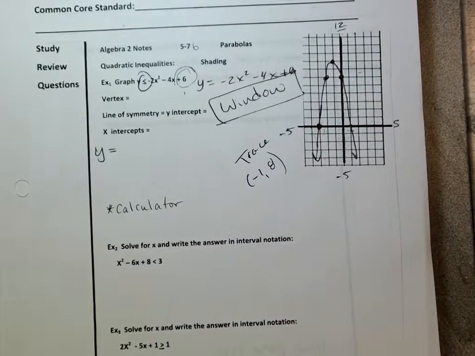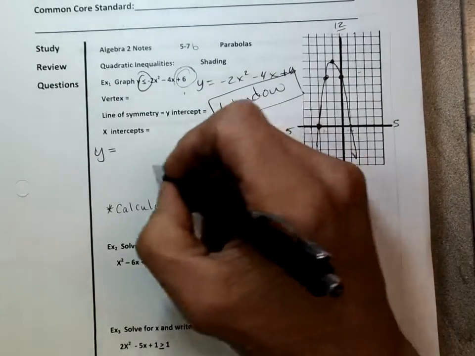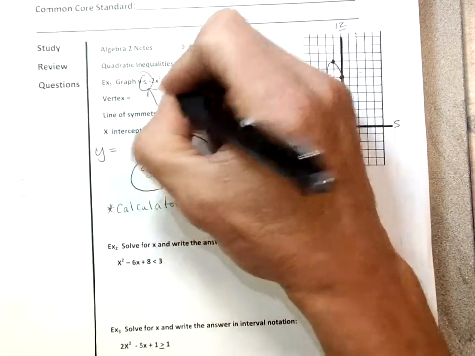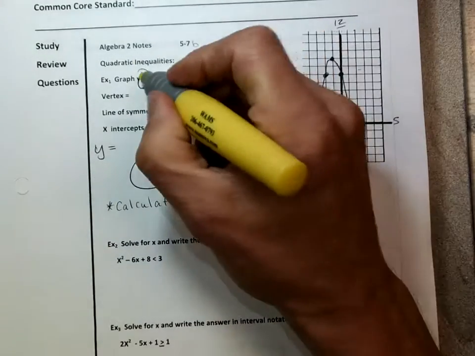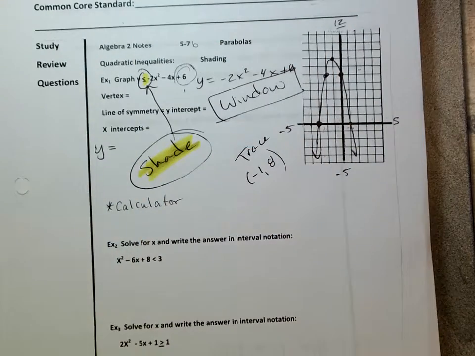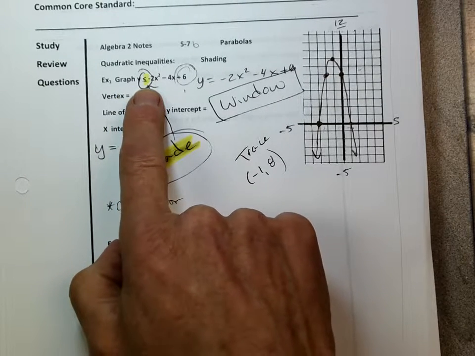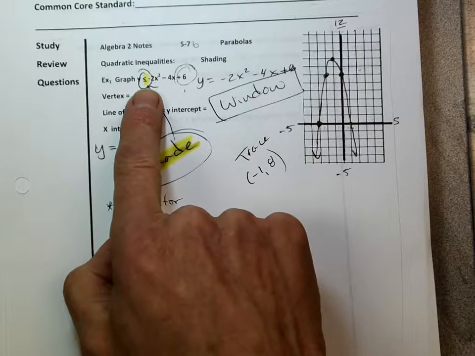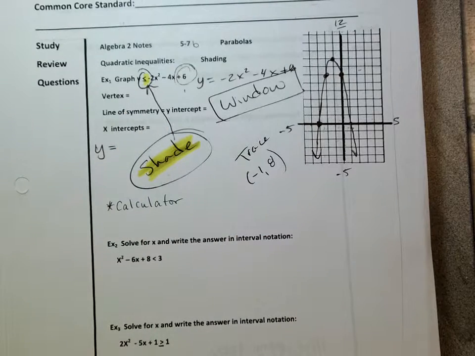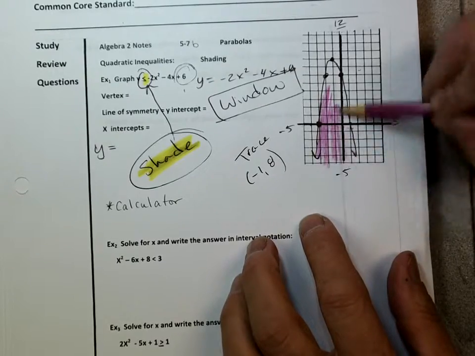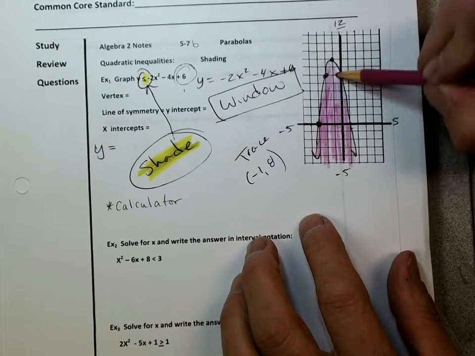Right? Now, we need to shade. We need to shade because of that symbol right there. So we have to be able to read this correctly. It says y is less than. So to be less than, we have to be under the parabola. We have to be less than the parabola. So we're going to shade everything under the parabola. I'm going to take my marker and shade every single point under the parabola, because it says less than.